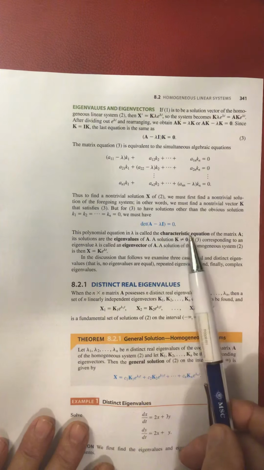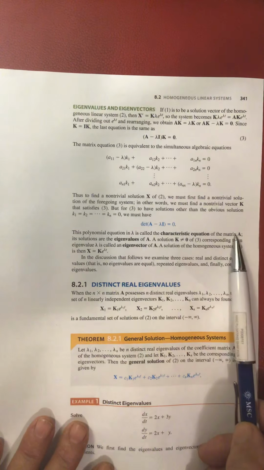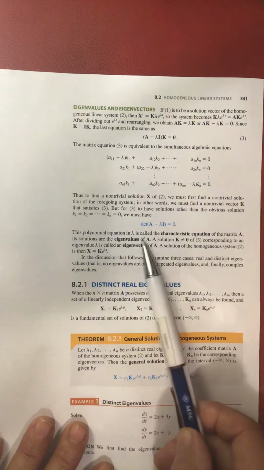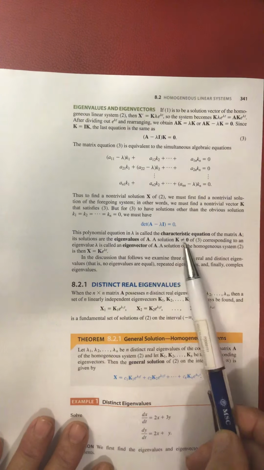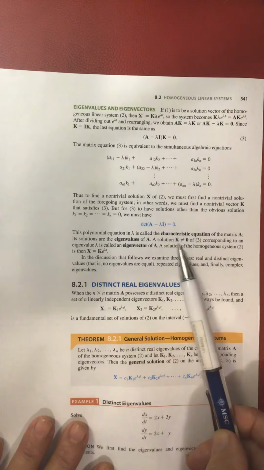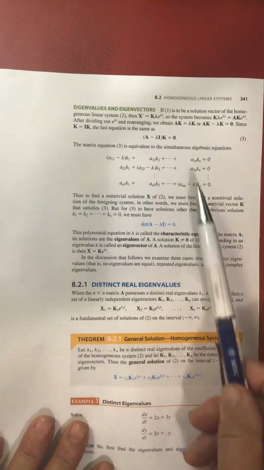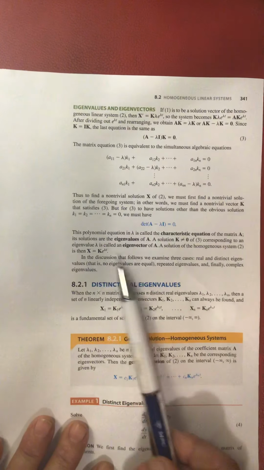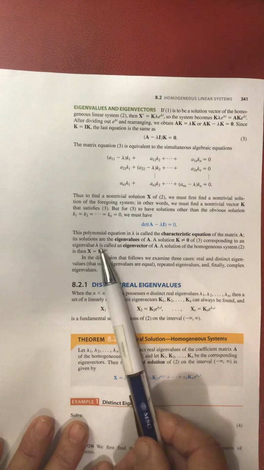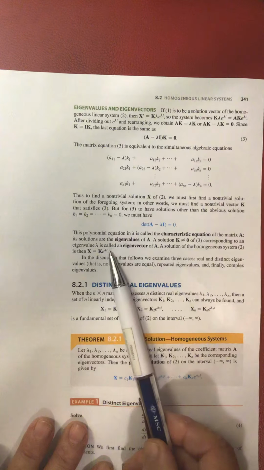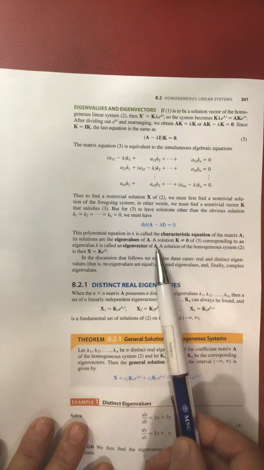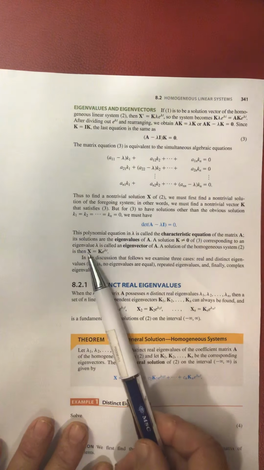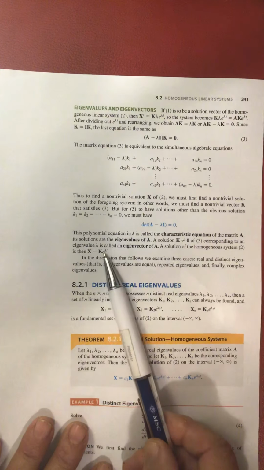This equation in lambda is called the characteristic equation of the matrix A, and its solutions are the eigenvalues of A. So a solution k, not equal to 0, to this problem corresponds to an eigenvalue lambda, and k is called the eigenvector of A. A solution to the homogeneous system is then x equals k e to the lambda t.